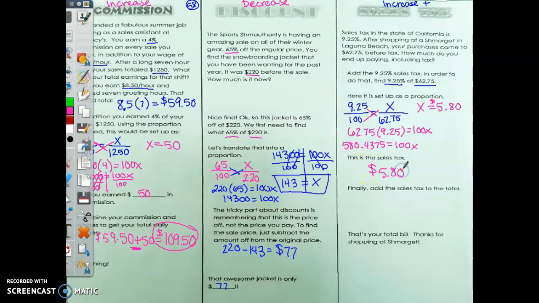That's how much you pay in tax. Finally, add the sales tax to the total. So 62.75 plus $5.80. What do we get? 68.55. Go ahead and pause these videos whenever you need to and review or do it on your own.